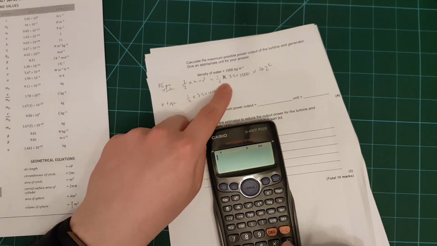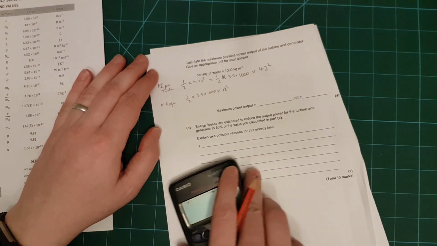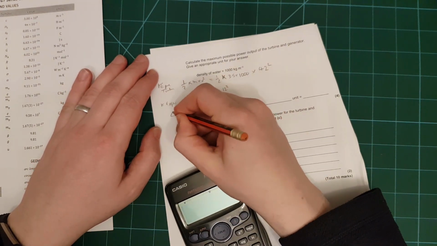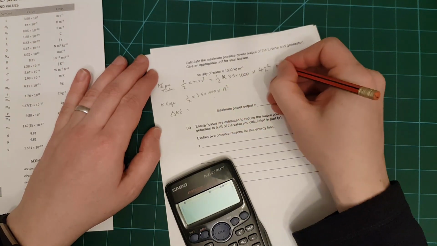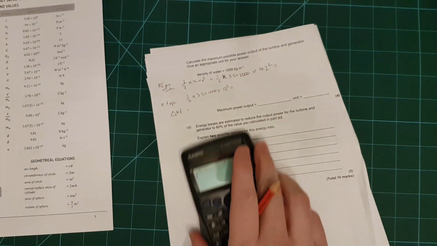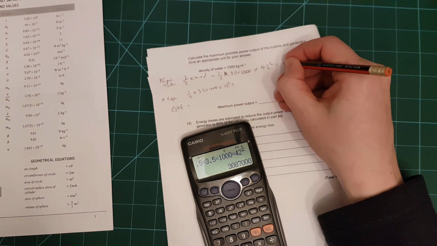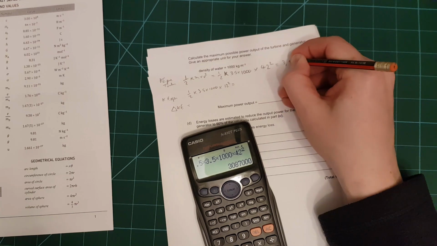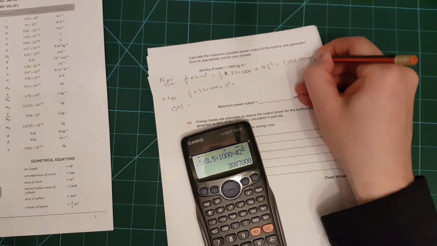So when we want to find the difference between these two, delta KE is going to equal this one take away this one. So let's work out what these are first. I think it's probably the easiest way. 0.5 times 3.5 times 1000 times 42 squared is equal to 3,087,000 joules.